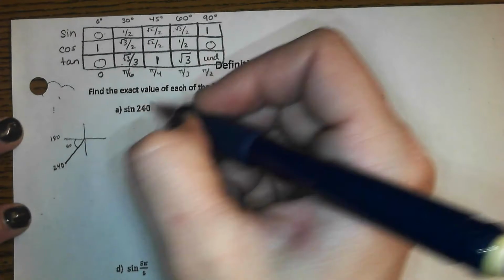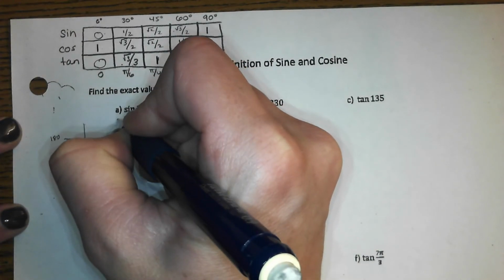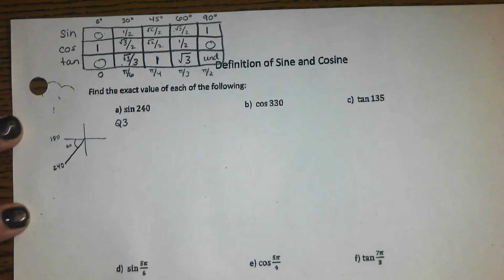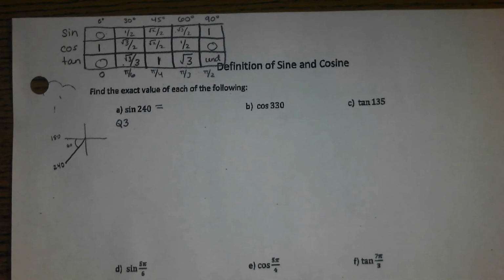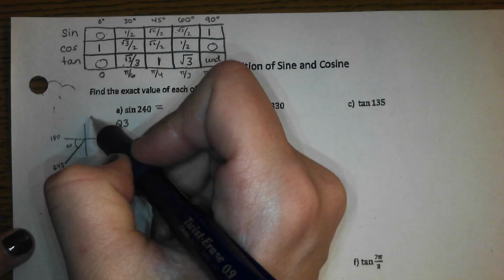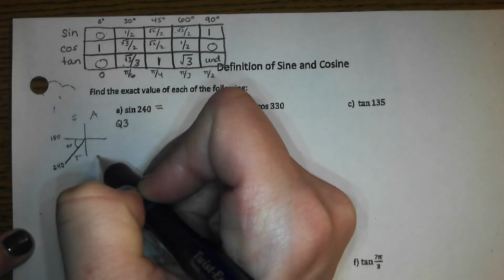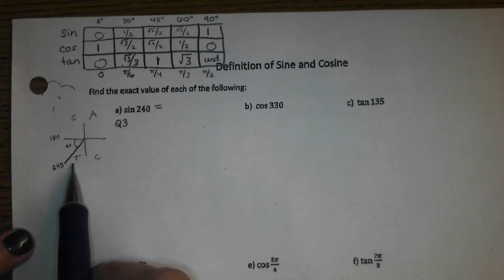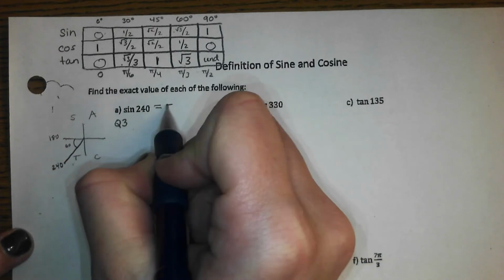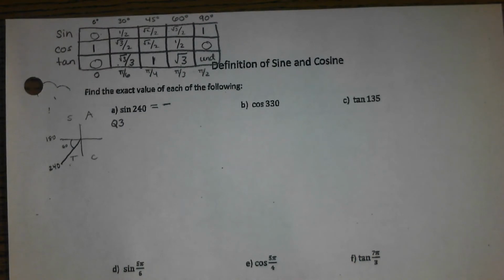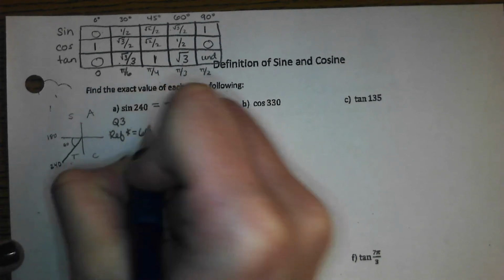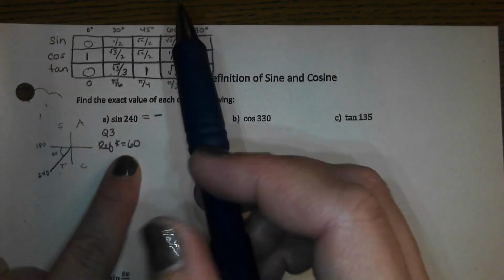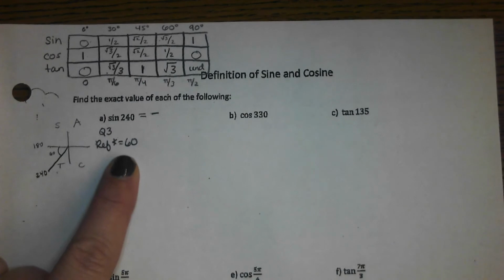Very good. So a couple things. The quadrant is quadrant 3. Is sine positive or negative there? All students take calculus. So is sine positive or negative here? Negative. So the quadrant tells you whether your answer is negative or positive. The reference angle equaling 60 tells you which value to grab from your table.